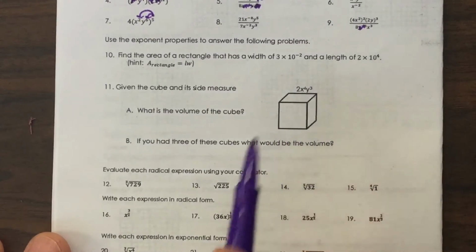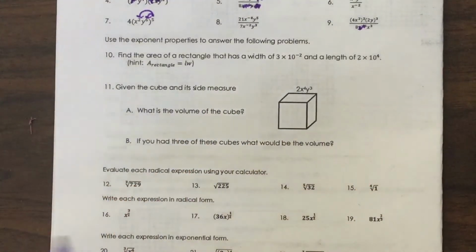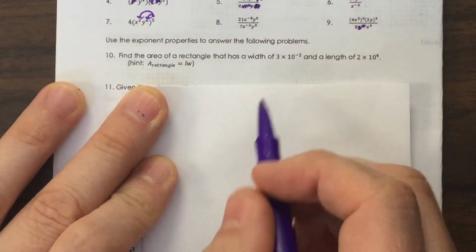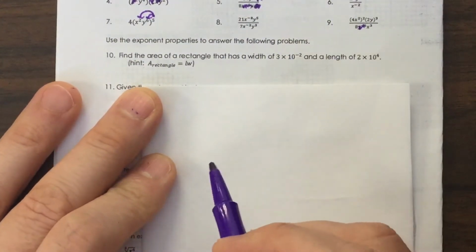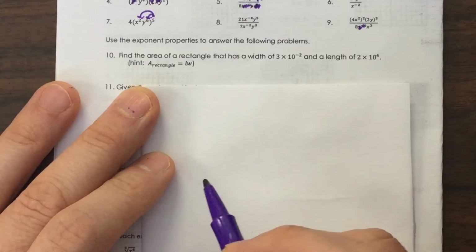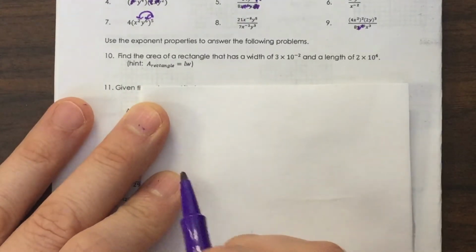Okay? So there's no picture given, so we'll write our own picture, come up with that. And then we'll take care of this one. So this is in like a scientific notation. It might be good to write it not in scientific notation. I can actually show you a couple of different ways.